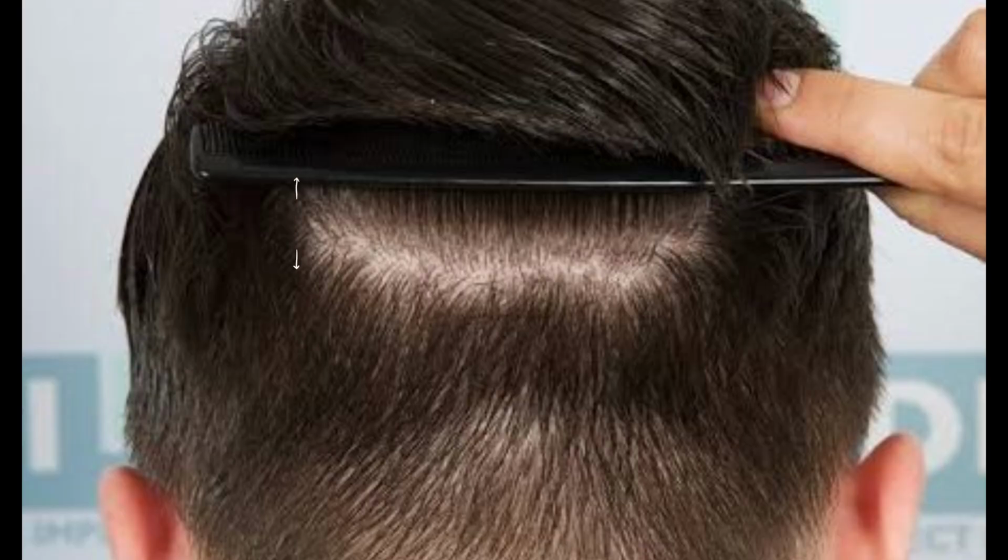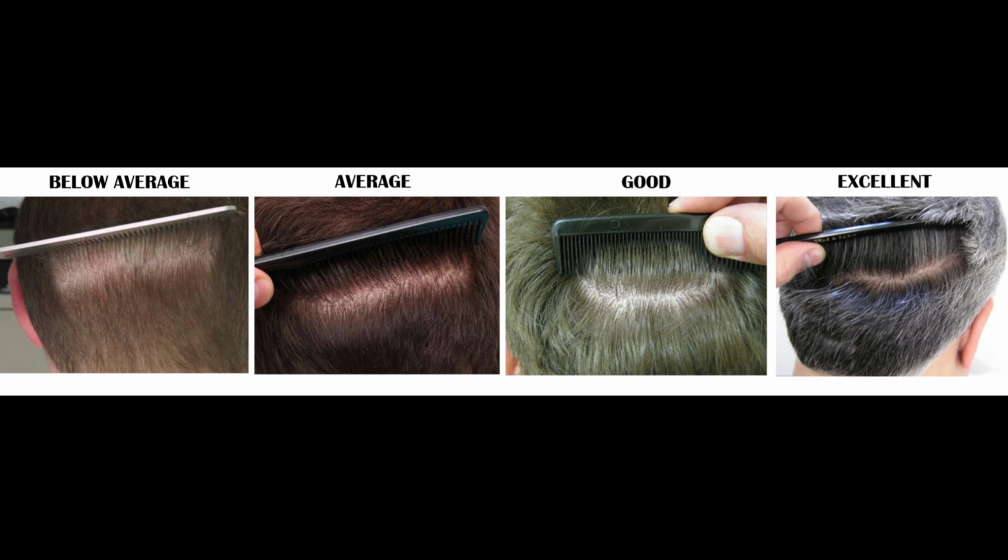Everyone will have a certain area of skin or scalp that will be seen in this test, but people will have a different amount of skin or scalp that will be seen. And I want you to really focus on the width and the surface area of skin or scalp that you can see, and compare that to the scale which I have developed. You can see here that patients with below average density might resemble this patient here.